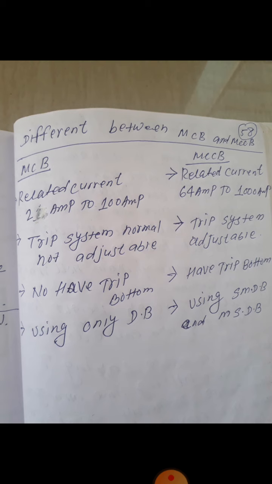Okay, what is the difference between MCB and MCCB? They are different. The first difference is the rated current. MCB is rated from 2 amps to 100 amps, and MCCB is rated from 64 amps to 1000 amps. MCB means miniature circuit breaker, and MCCB means moulded case circuit breaker.